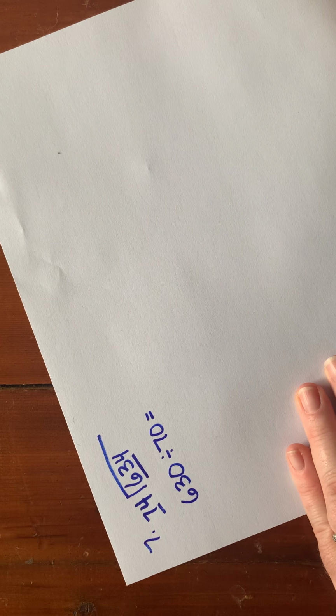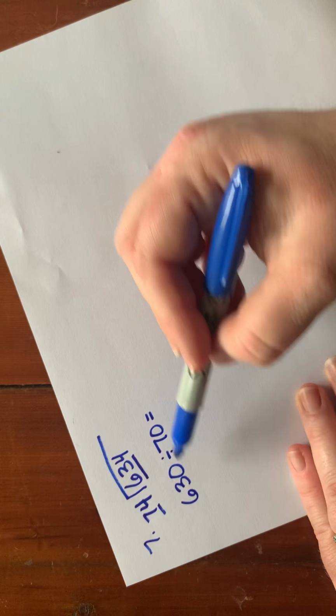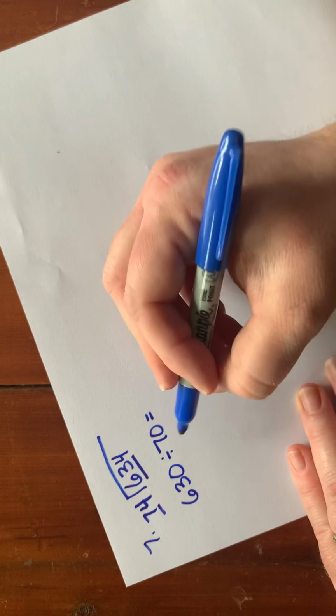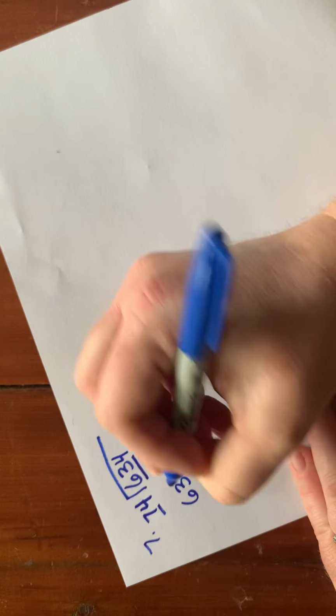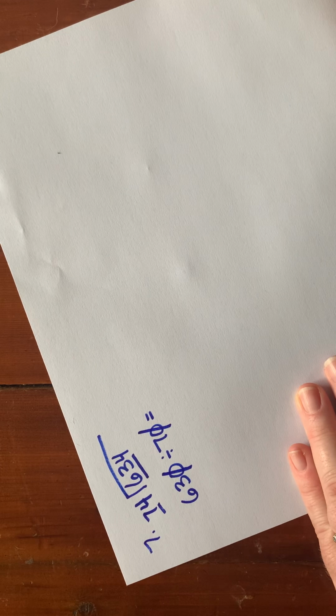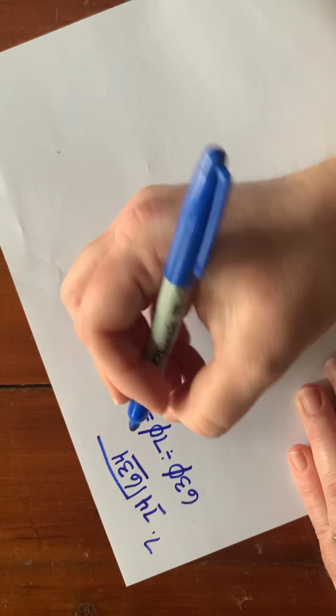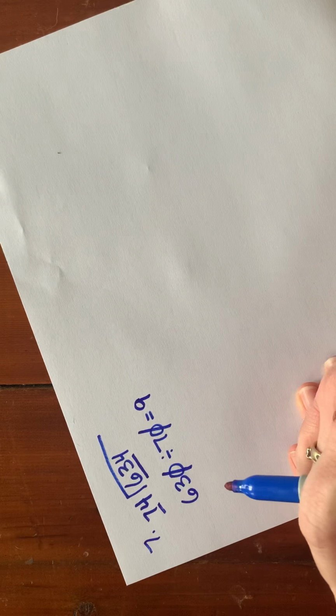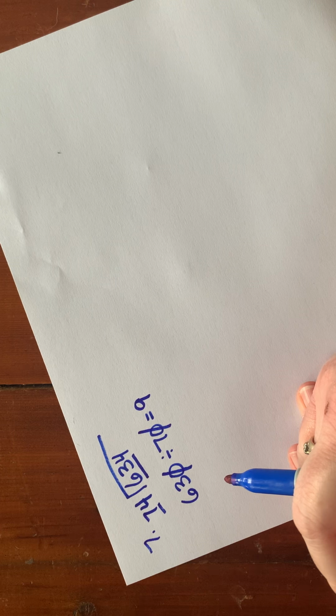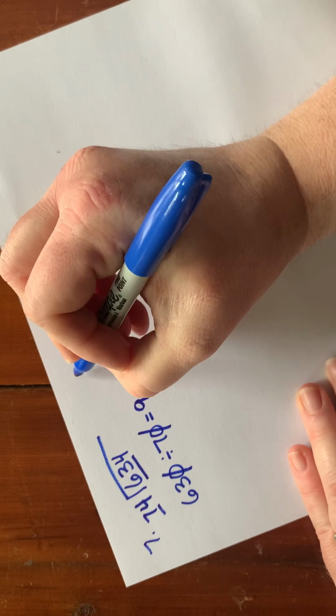And then remember that we can cancel out zeros as long as we get rid of the same number of zeros in each number. So I have 1 zero in each of these. So I can cancel those out. And then I just have 63 divided by 7, which equals 9. So that's that whole problem, number 7. My estimate is 9.